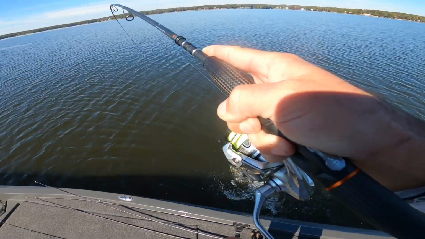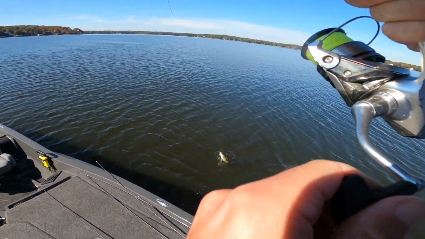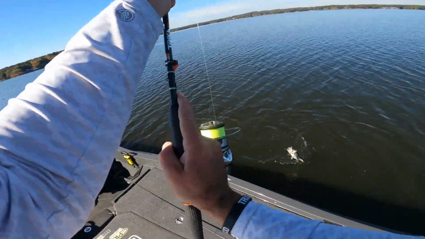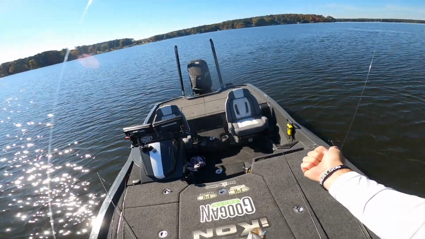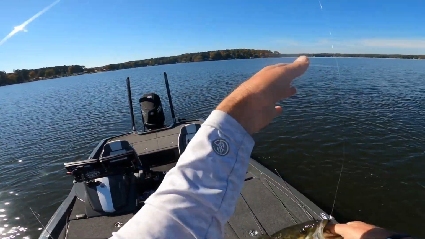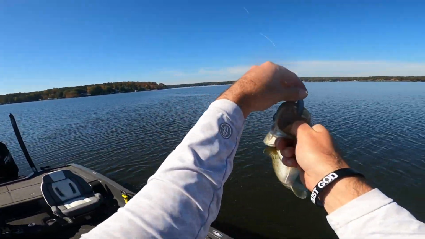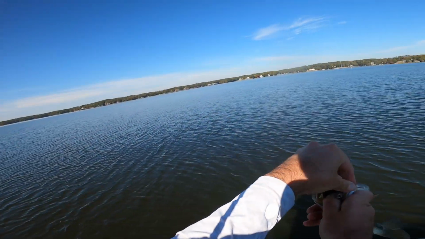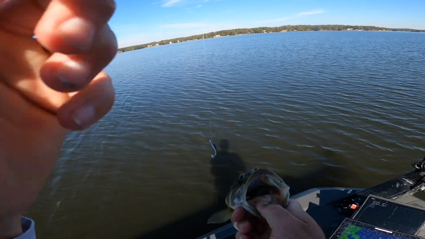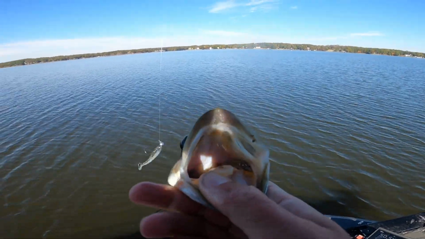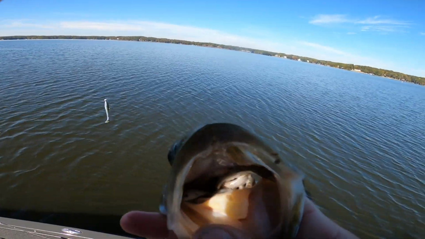There we go, finally a little bit better one. Switched up to a little swim bait, a little GOOGAN 2.8-inch saucy swimmer. Not a giant one, but he's the best one we've got so far. Look at this guy, he's got all kinds of shad in his mouth here. Look at that. He's got 3 shad sticking out of his mouth right there.